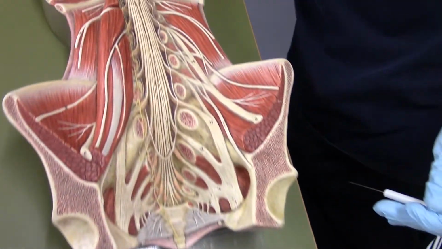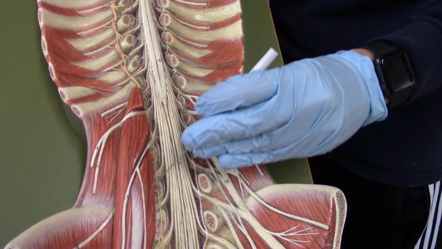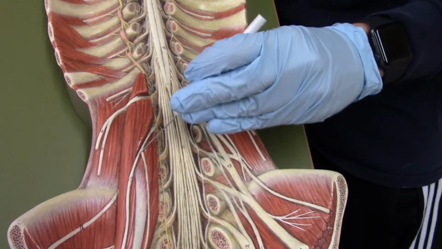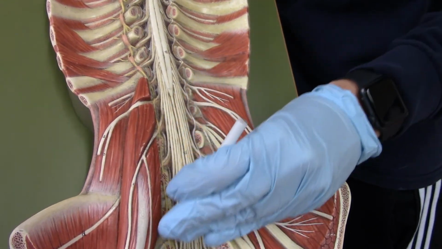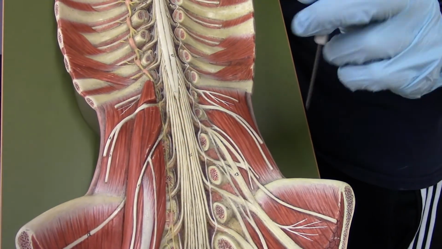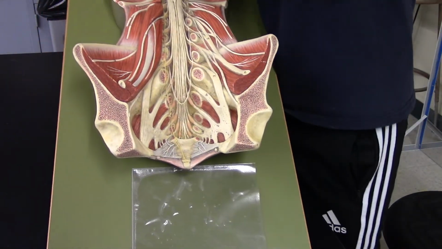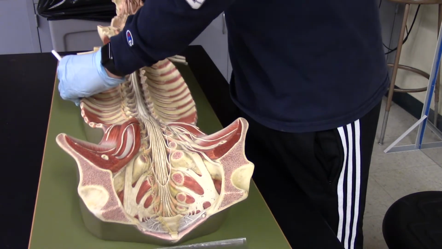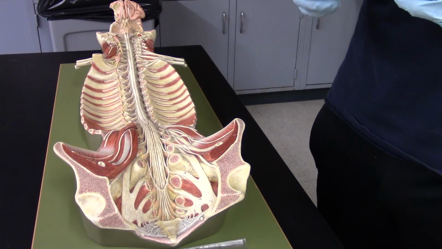And then another important one you guys need to know is the genitofemoral nerve, which is this wishbone looking nerve right here. So it looks like a wishbone. Your sciatic nerve will eventually differentiate into the tibial and common fibular nerves, but I will let you guys look into that in lab for yourselves, and the saphenous nerve as well.